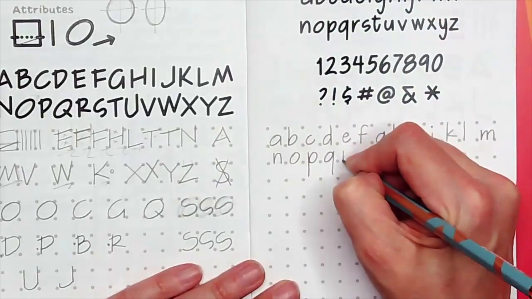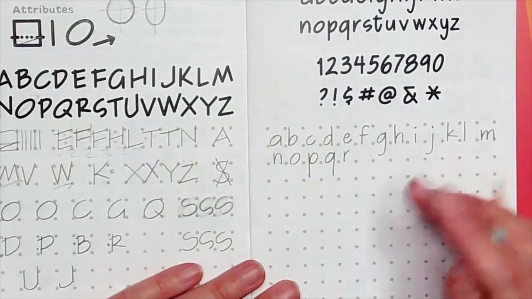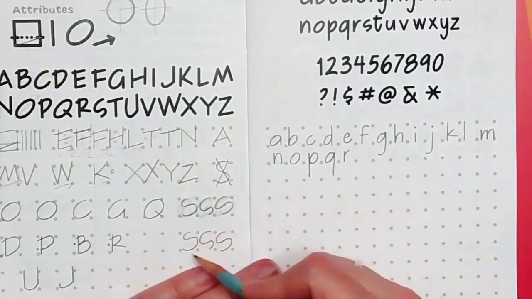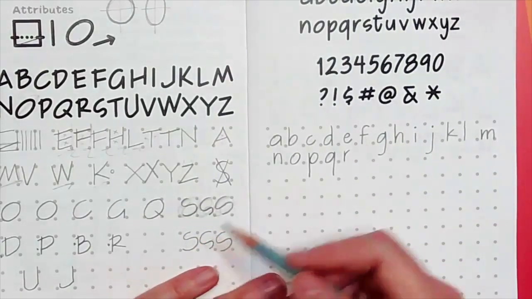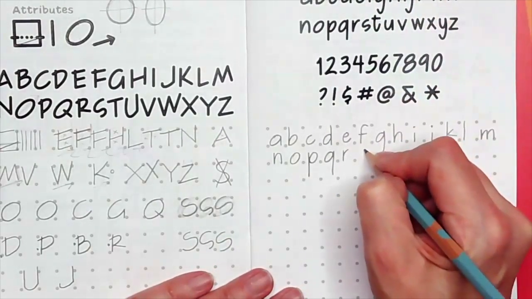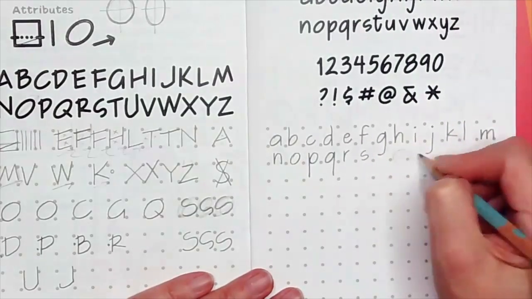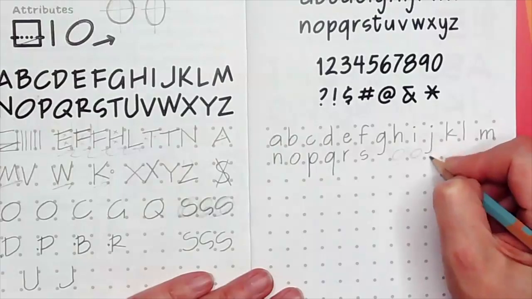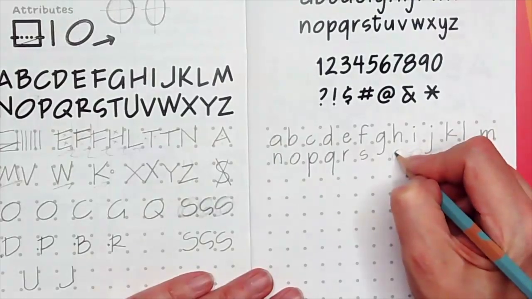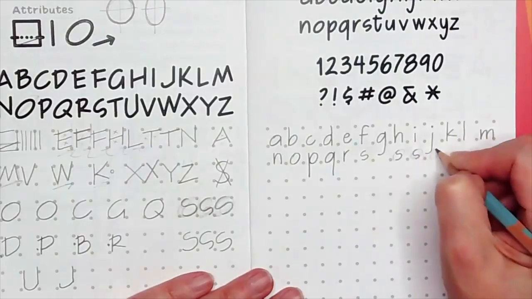So you have the stem, you come up and over and just stop. And with the S, however you drew your uppercase S, go ahead and draw your lowercase s. And you might want to try it a few times.